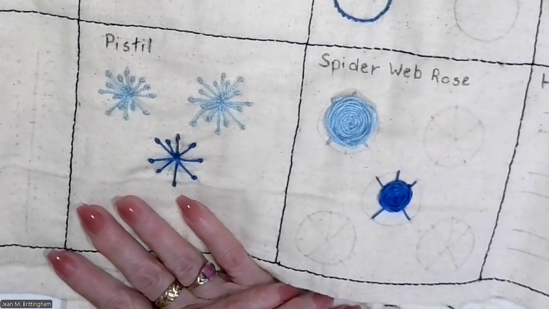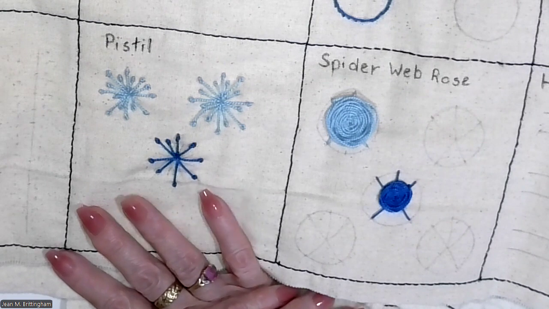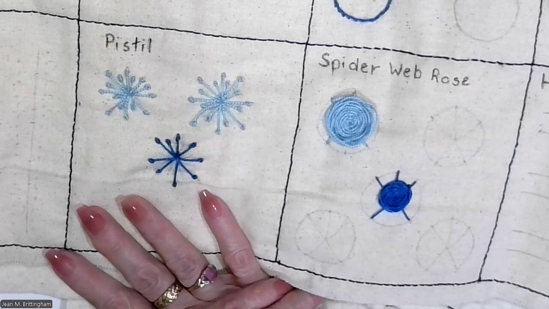So I hope that those of you that are stitching along are enjoying this, are having a fun time learning the stitches, and also in learning how to do the slow stitching and making a journal out of that.